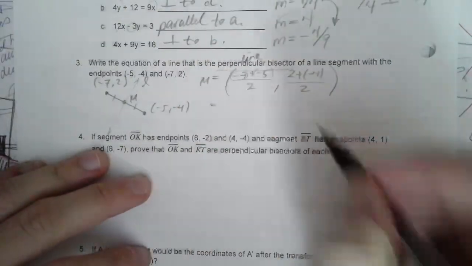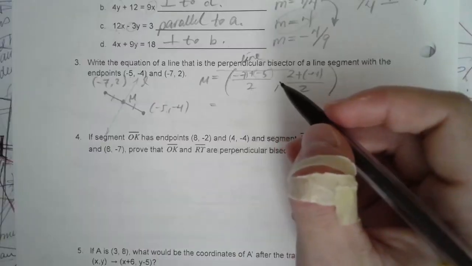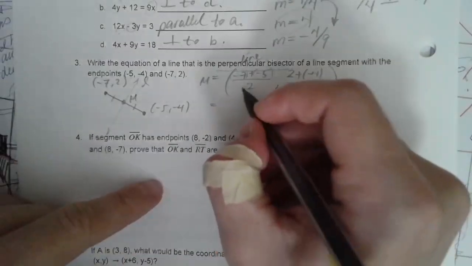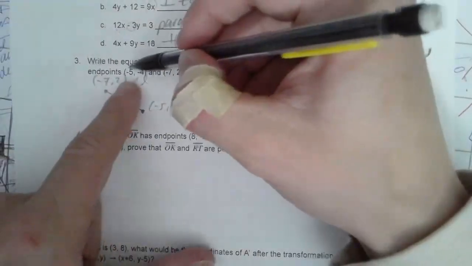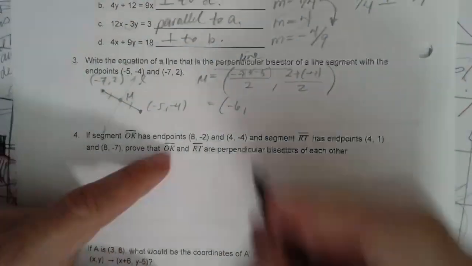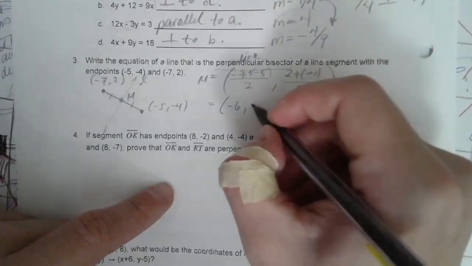So this equals, and then -7 plus a -5, that's a -12 divided by 2 is -6. All right, and then doesn't that make sense? If you look, isn't -6 in the middle of -5 and -7? Yes, it is, absolutely. So 2 plus -4 is -2 divided by 2 is -1.